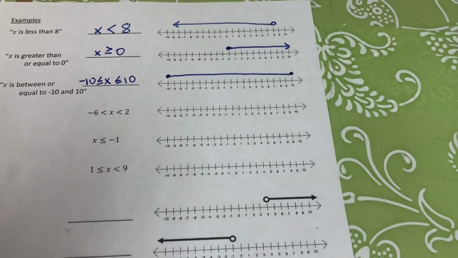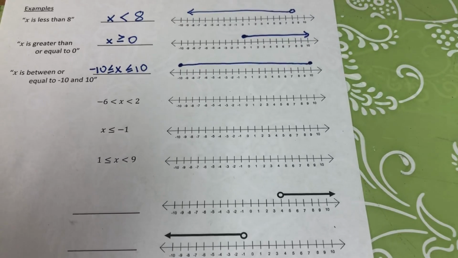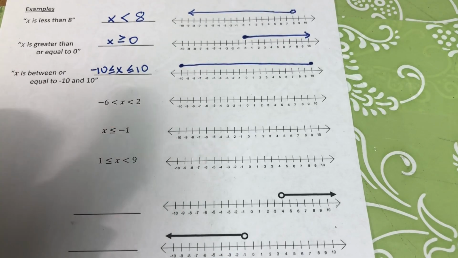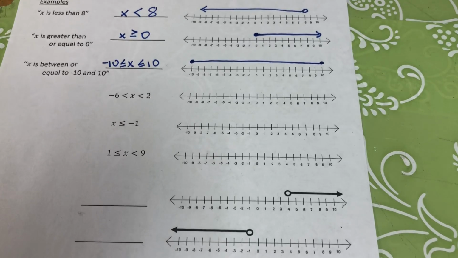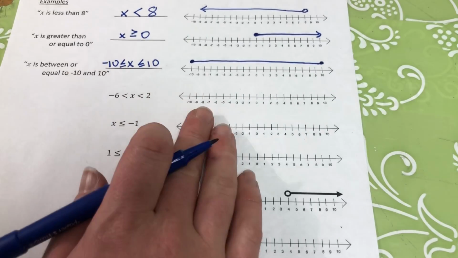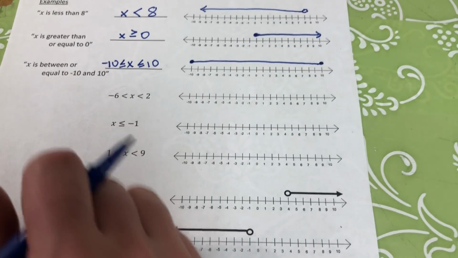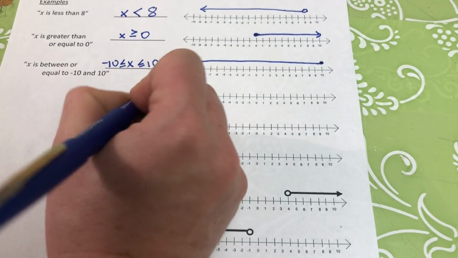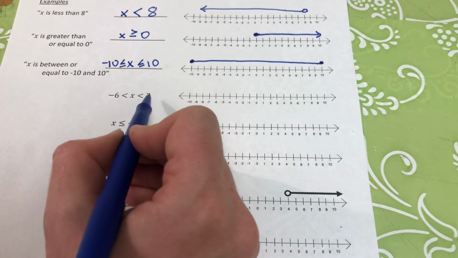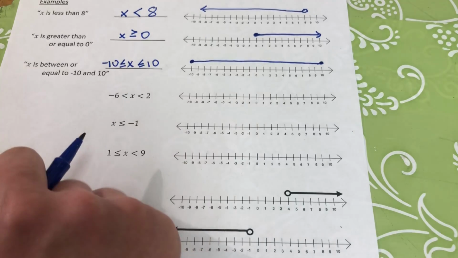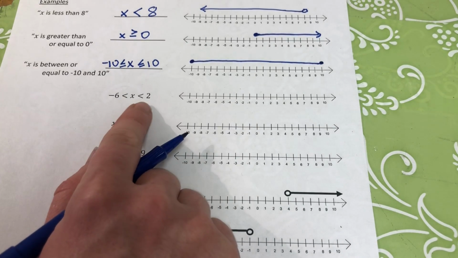The second set of examples, we're given the inequality in the algebraic notation here, right? But we have to translate it into English and then translate it into a number line. So for this one, we've got an interval, right? -6 on one side, 2 on the other, x is between them. But notice they're both exclusive.